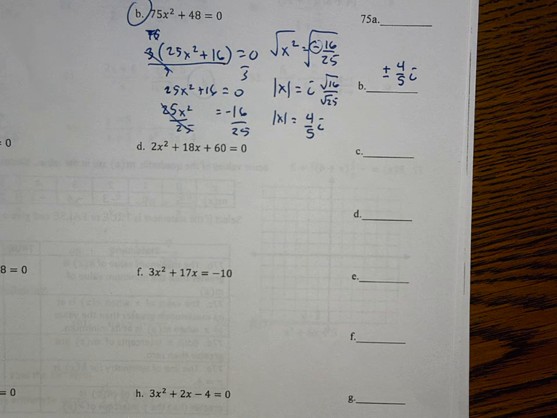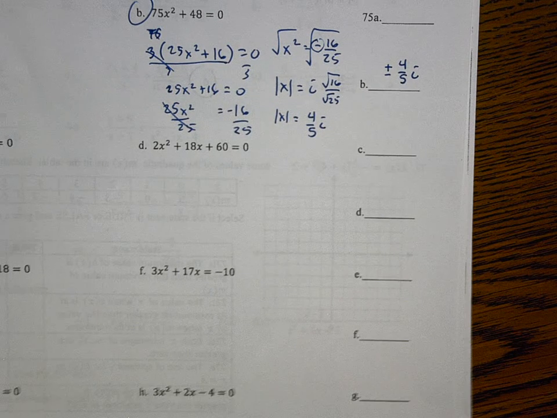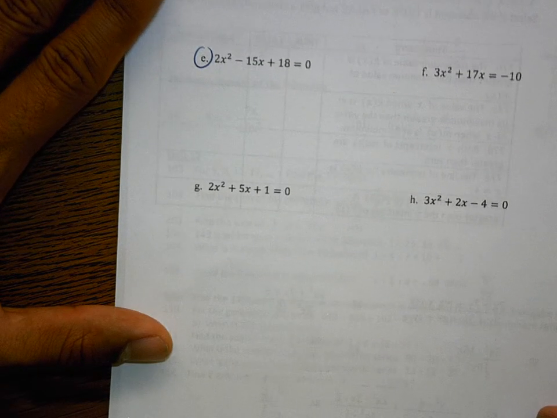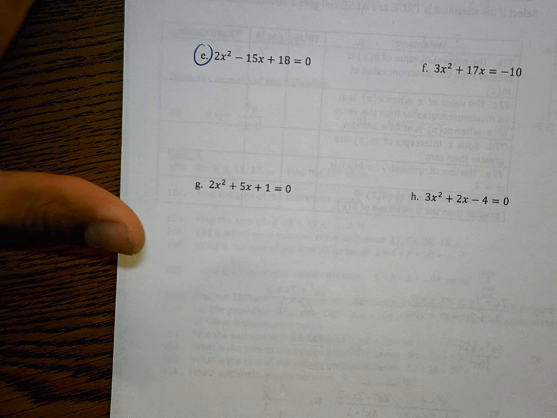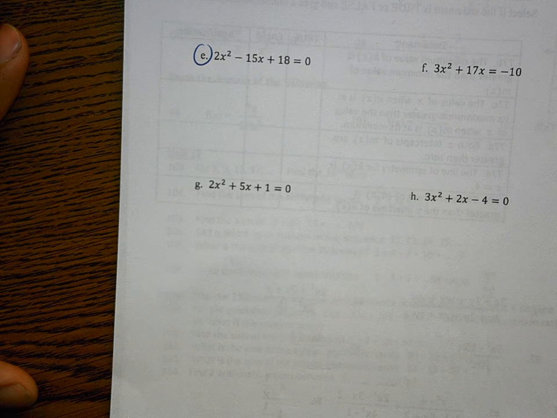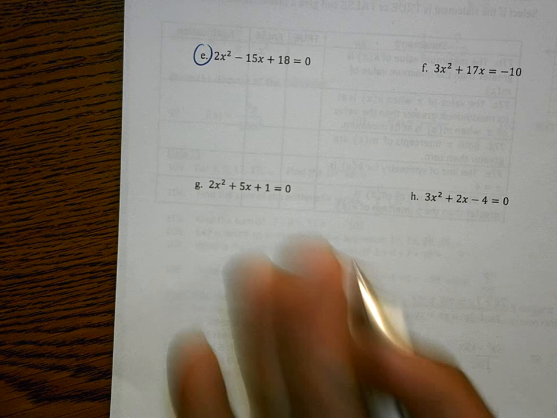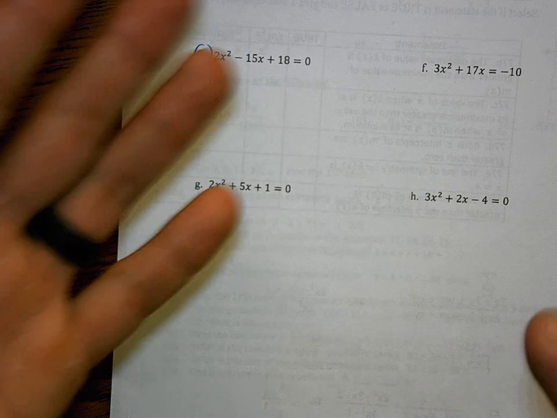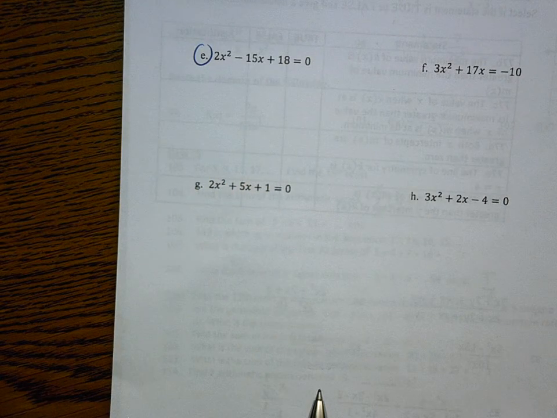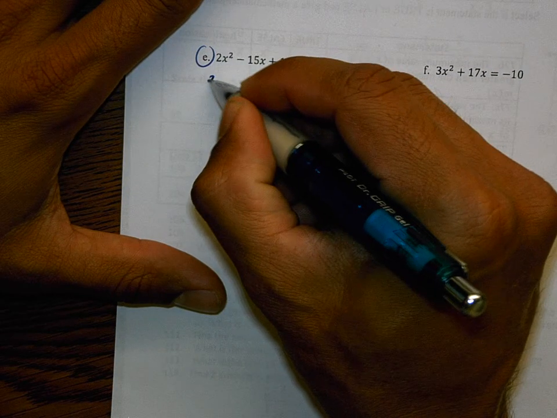Sometimes your answers are going to deal with a complex letter i. For part E, what I decided to do is say, well, what happens if you can't? You try to factor it. If it doesn't factor, then you either need to use the quadratic formula or complete the square. I'm going to try to factor this, and we're going to hope for the best.